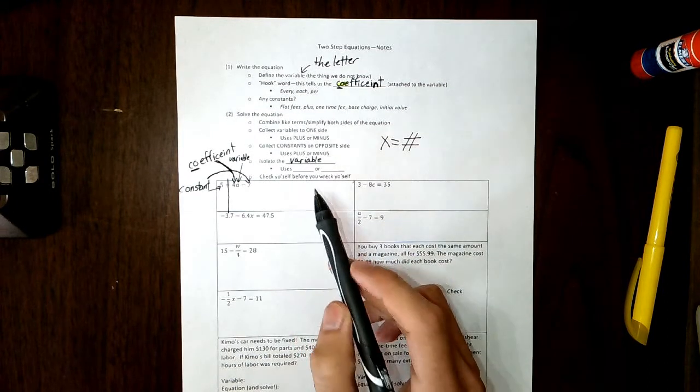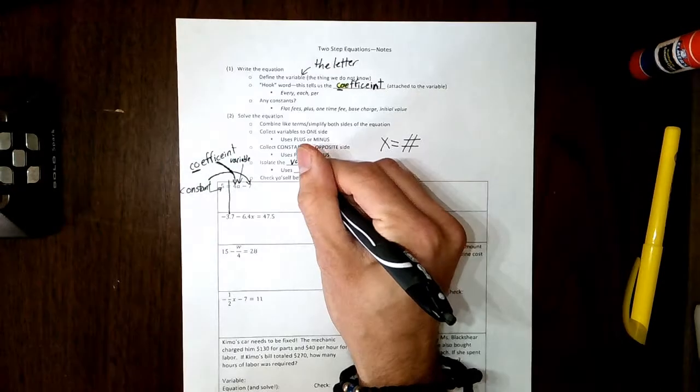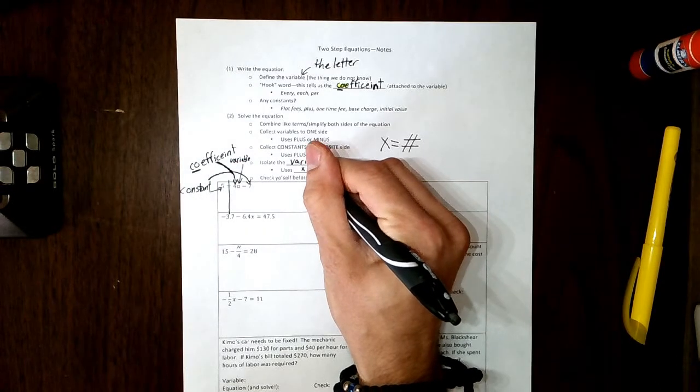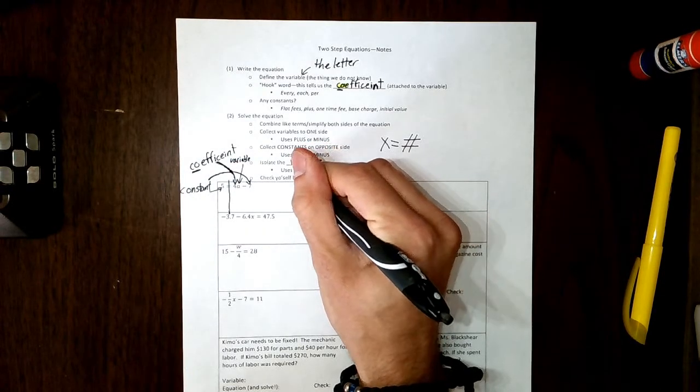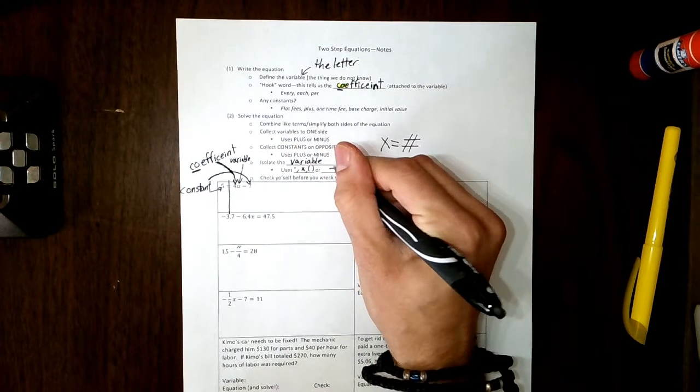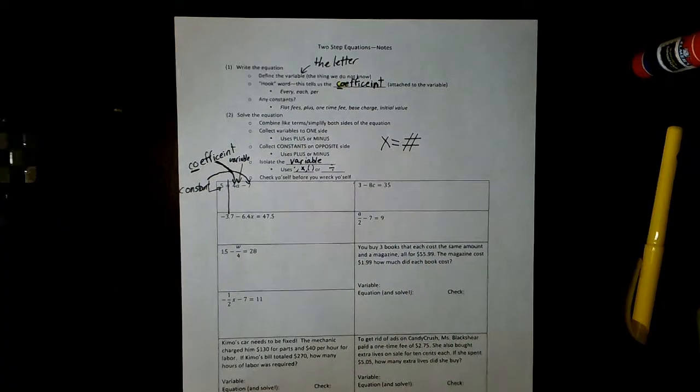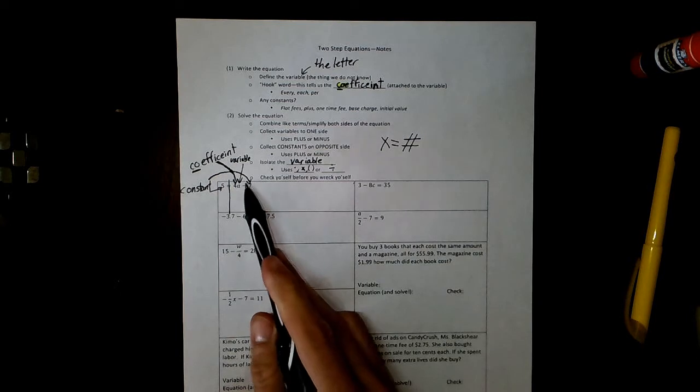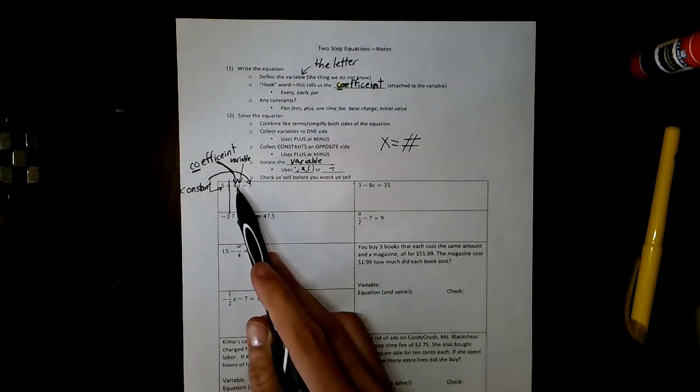Isolate the variable, and when we're doing that, we're going to use multiplication, so you can do parentheses or a little x or a dot, or division for that final isolation step. It's going to be our coefficient. It's sad, because the coefficient is the partner of the variable, and we're going to separate them.